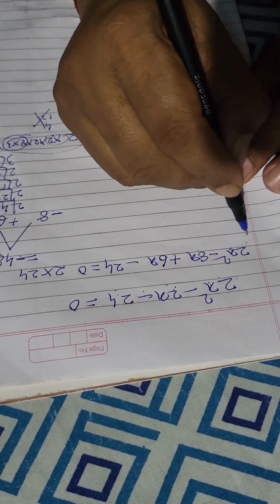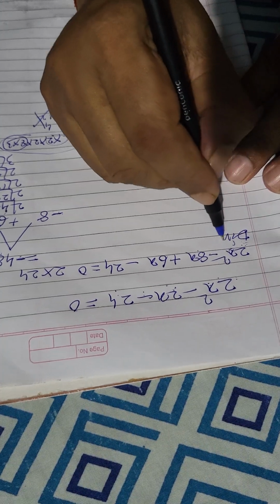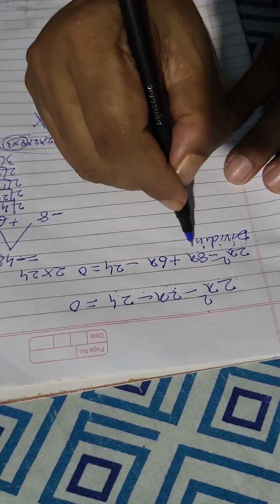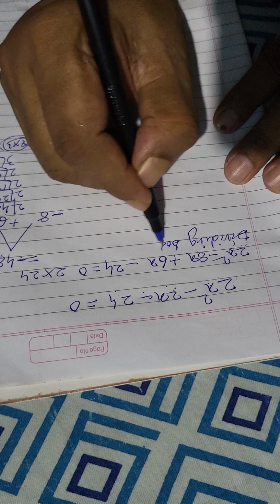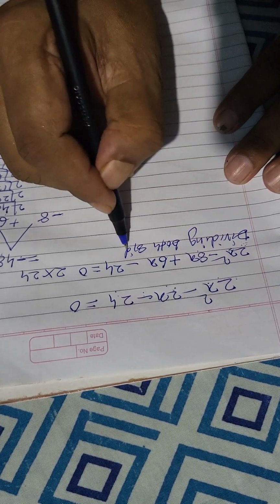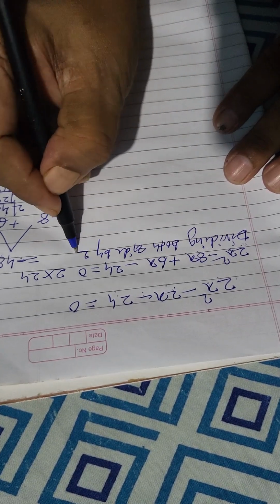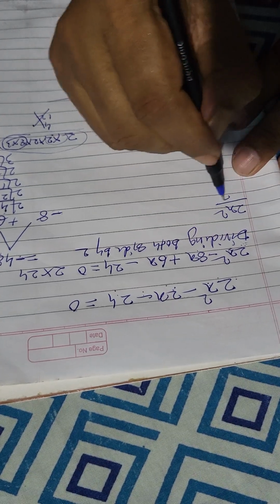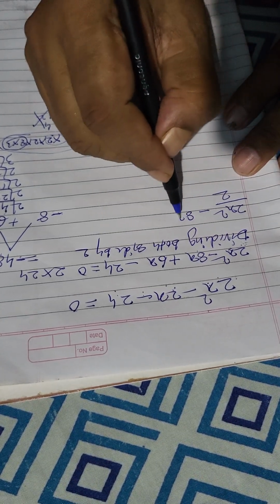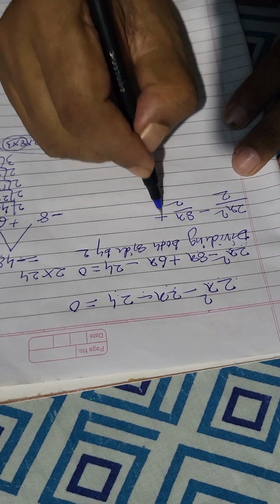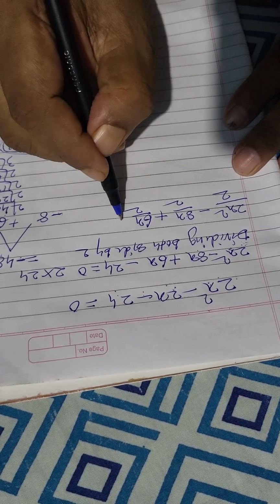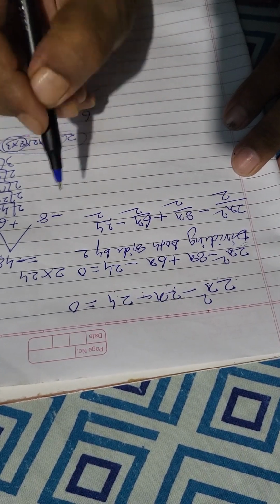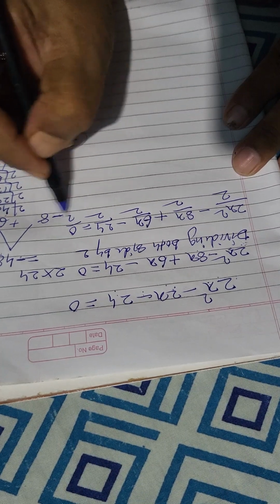So we write it like this, dividing both sides by 2. Then we write 2x square upon 2 minus 8x upon 2 plus 6x upon 2 minus 24 upon 2 equal to 0 upon 2.